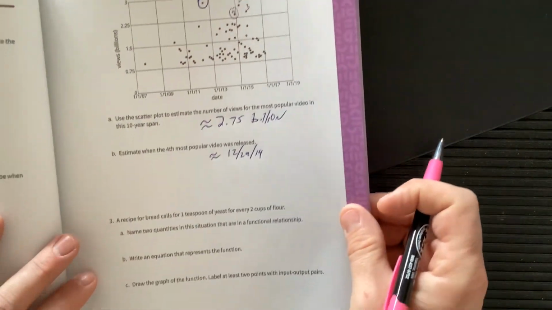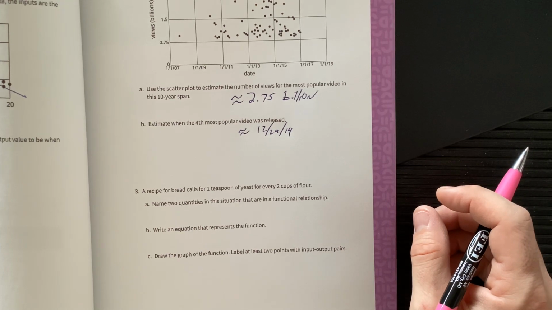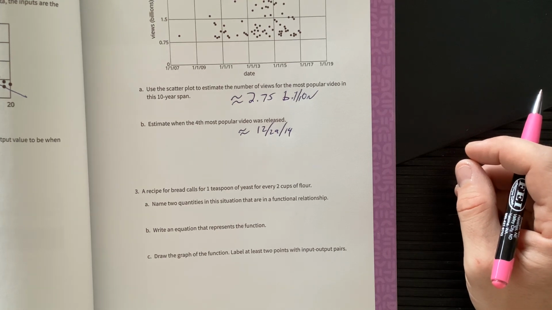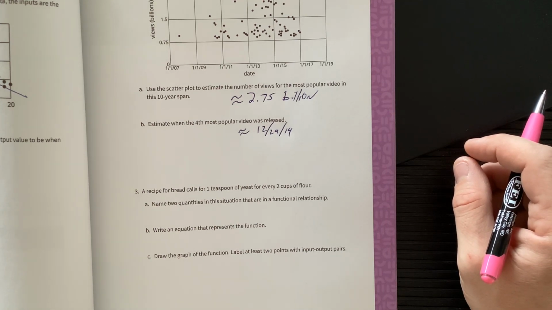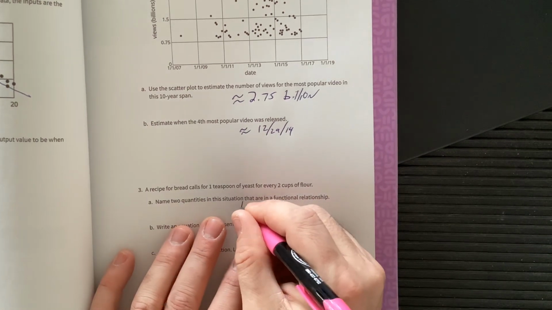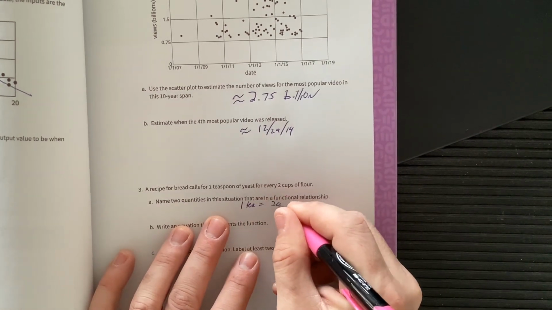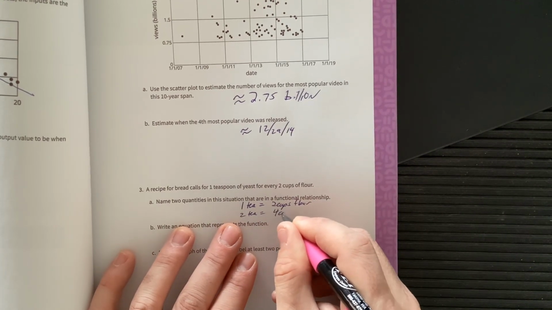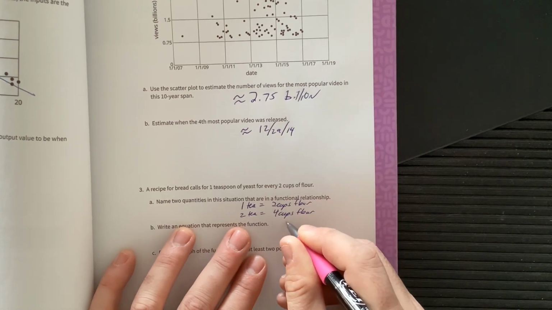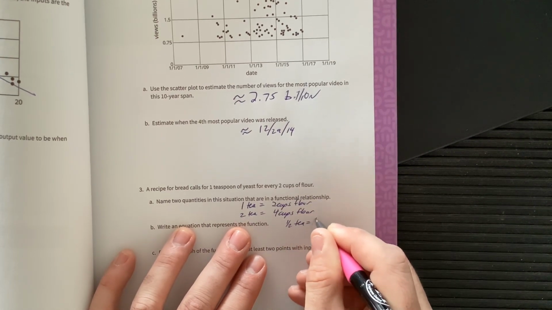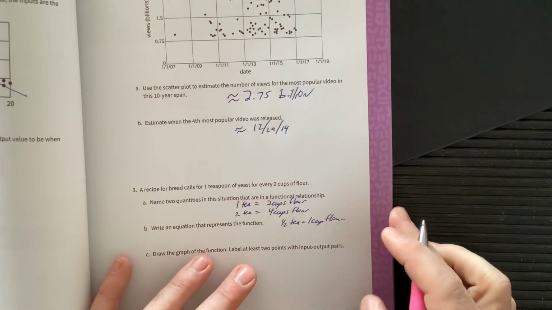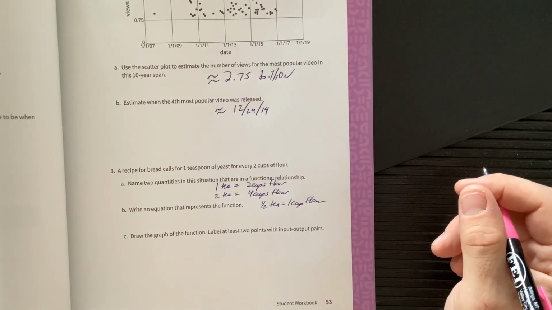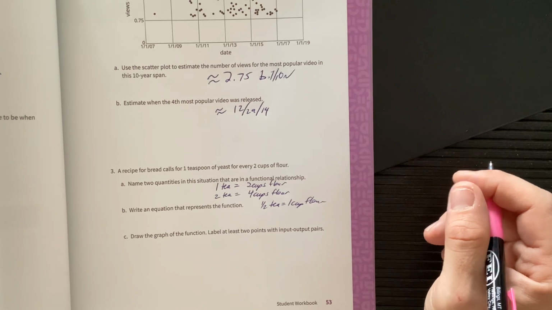Question number 3. A recipe calls for bread making 1 teaspoon of yeast for every 2 cups of flour. Okay, name 2 quantities in this situation that are a functional relationship. Okay, 1 teaspoon of yeast, 2 cups of flour. If I say 2 teaspoons of yeast, that would be 4 cups of flour. If I do a half a teaspoon of yeast, that is 1 cup of flour. 10 teaspoons, 20 cups of flour. Come up with 2.